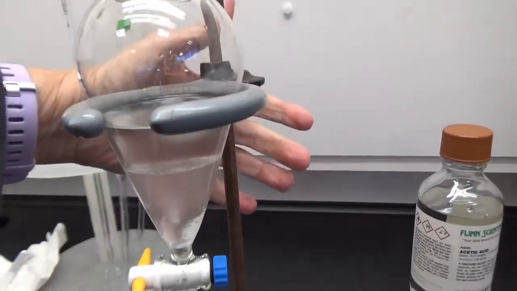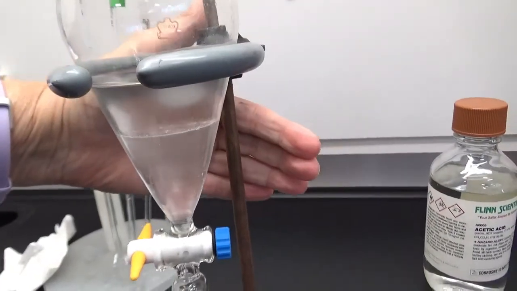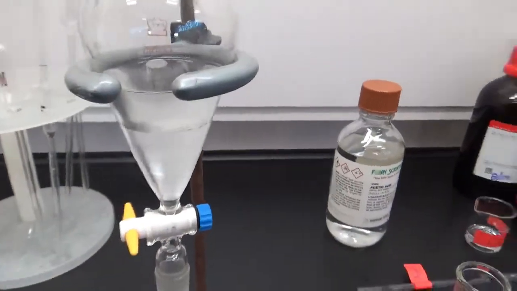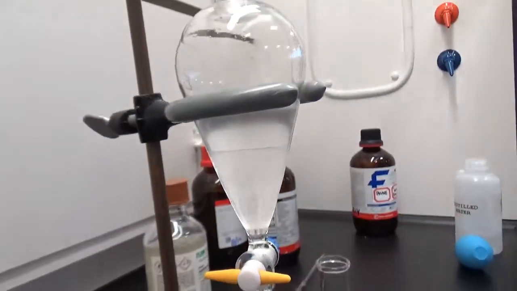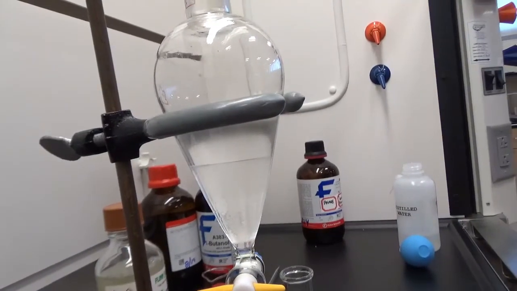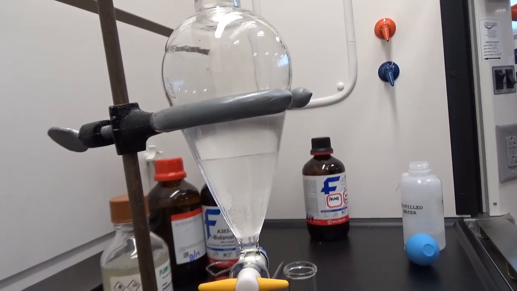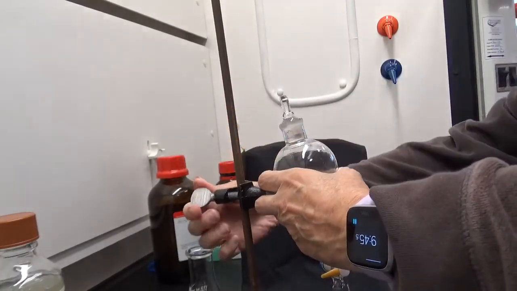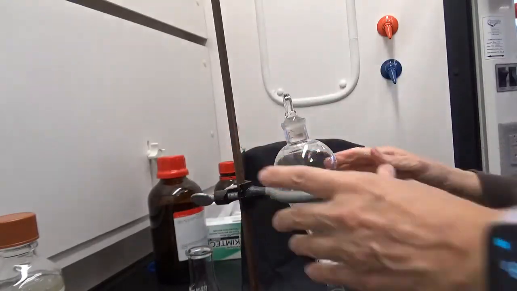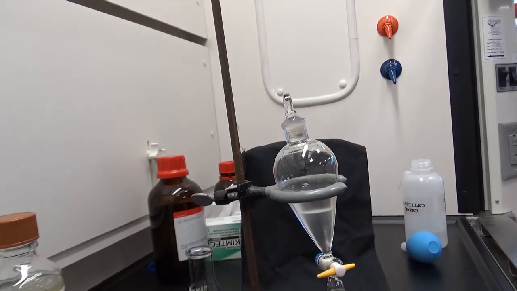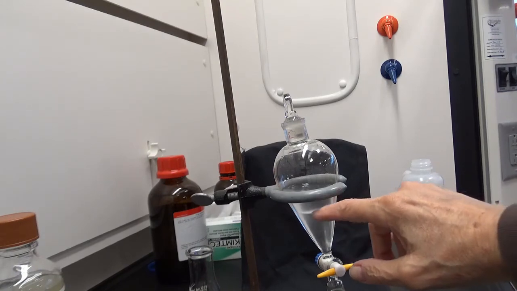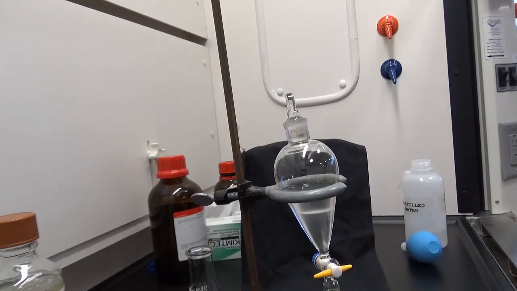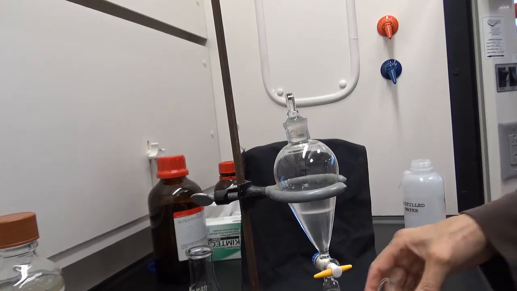The white background's a little hard to see, but there you can see there's a line there now. Okay, so I'm just going to let it separate a little bit longer. Well, at least you can see the line now, the separation line. All right, let me get the lower layer beaker here.